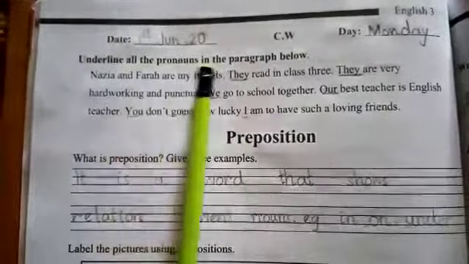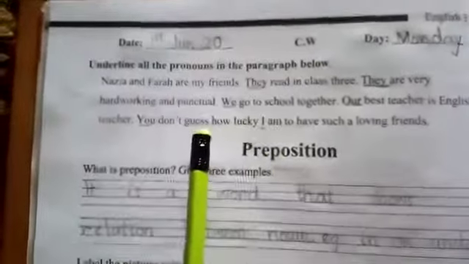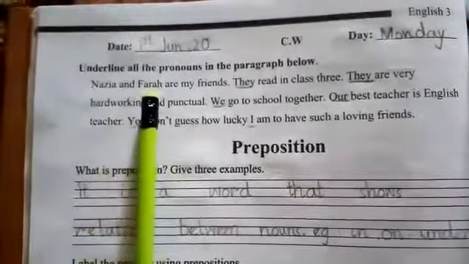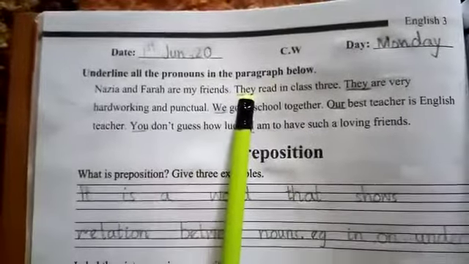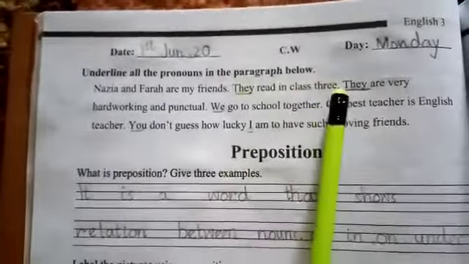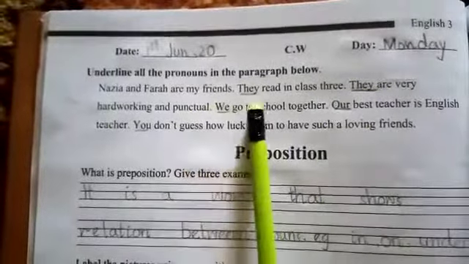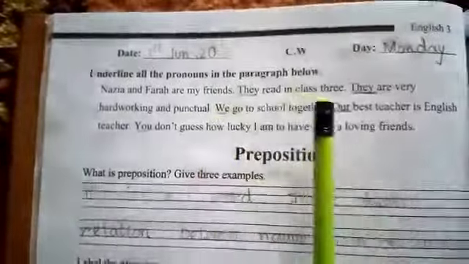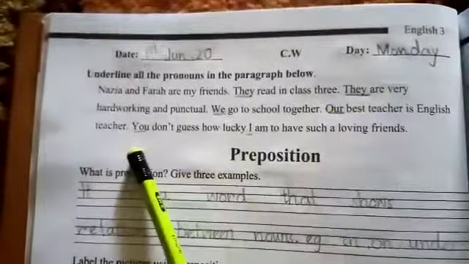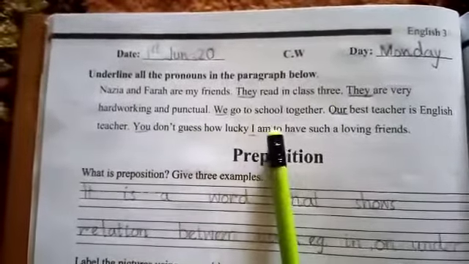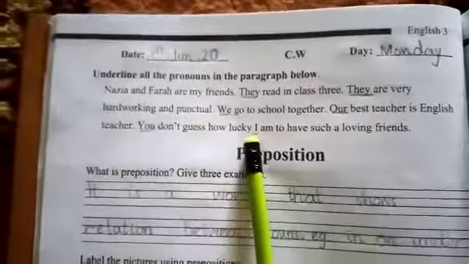Underline all the pronouns in the paragraph below. For example, I, we, you, they. So you have to underline these. Nazia and Farah are my friends. They read in the class. So they is a pronoun. They are very hardworking and punctual. So underline they here. We go to school together. We. Our best teacher is the English teacher. Our. You don't guess how lucky I am to have such loving friends. You and I are pronouns here.